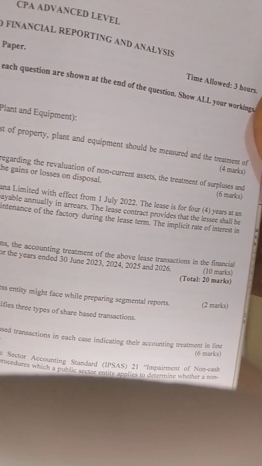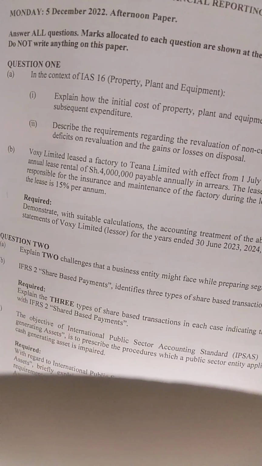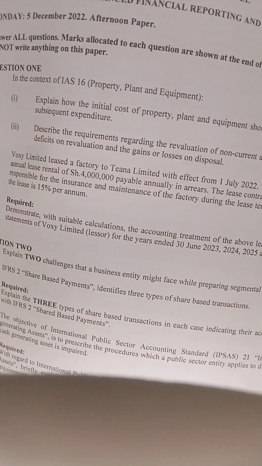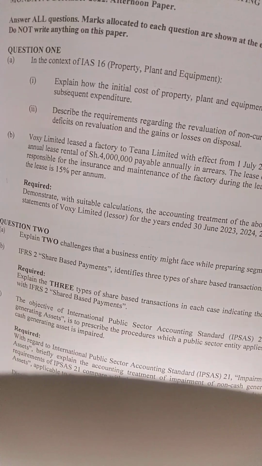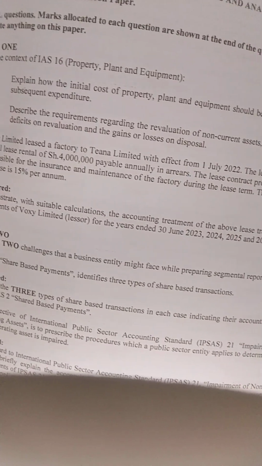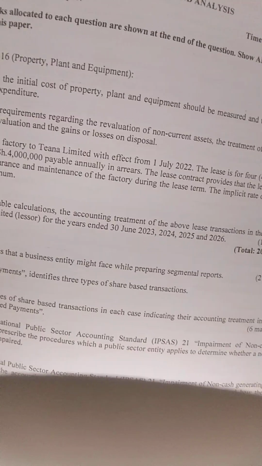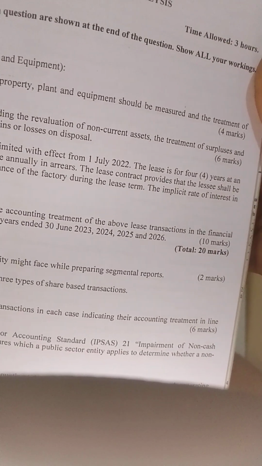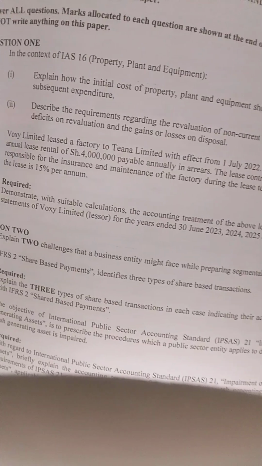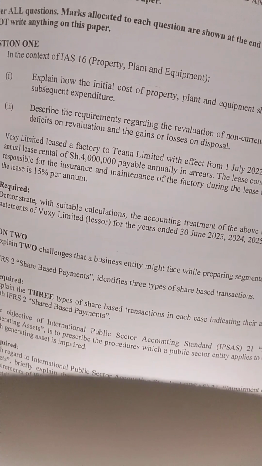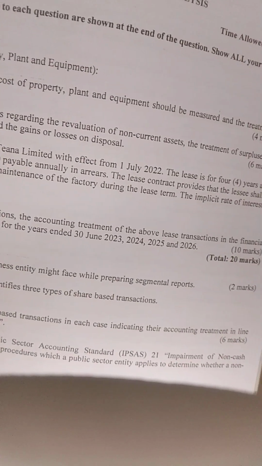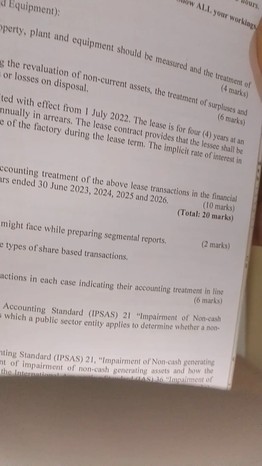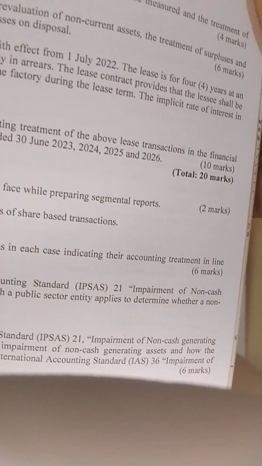The implicit rate of interest in the lease is 15% per annum. Required: demonstrate with suitable calculations the accounting treatment of the above lease transactions in the financial statements of Vox Limited, who is the lessor, for the years ended 30th June 2023, 2024, 2025, and 2026. You are given 10 marks.